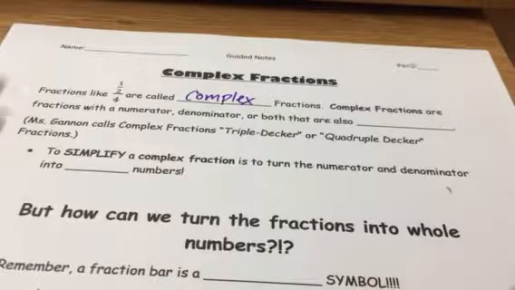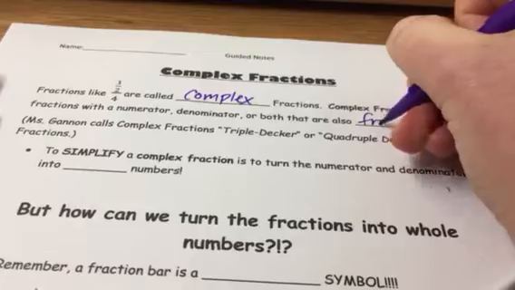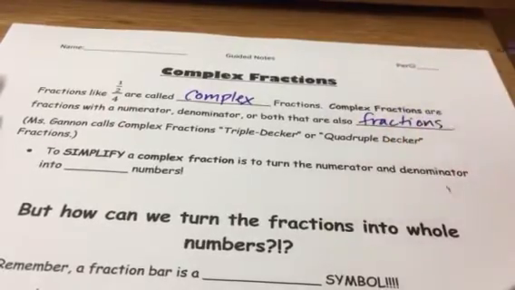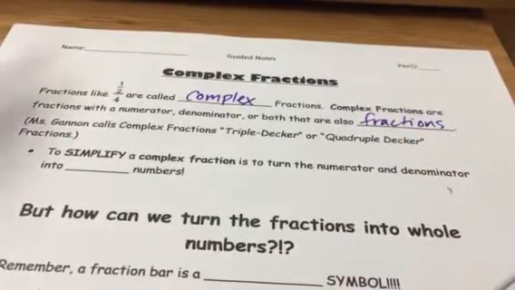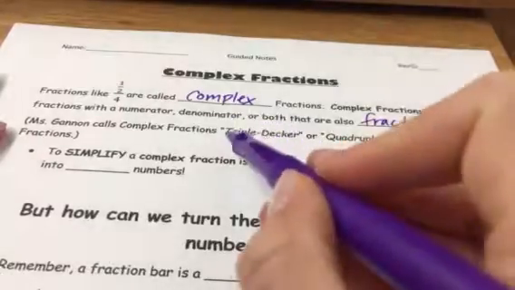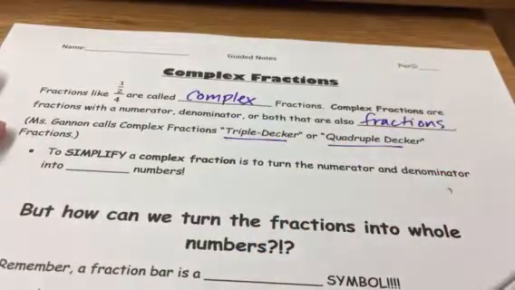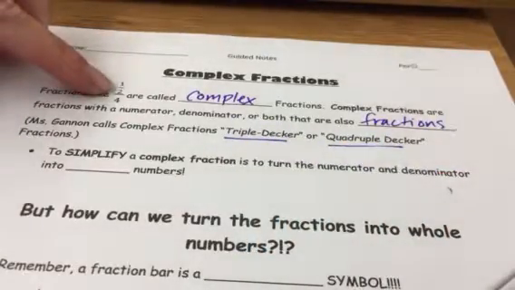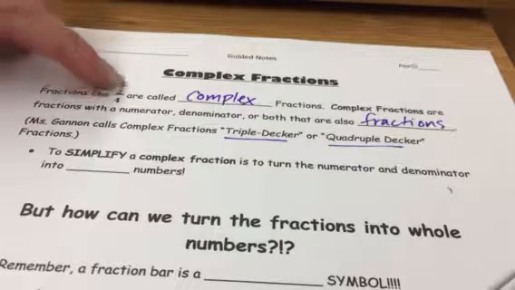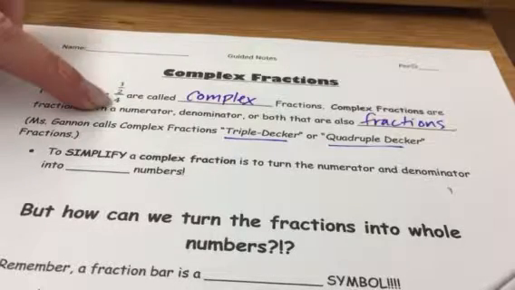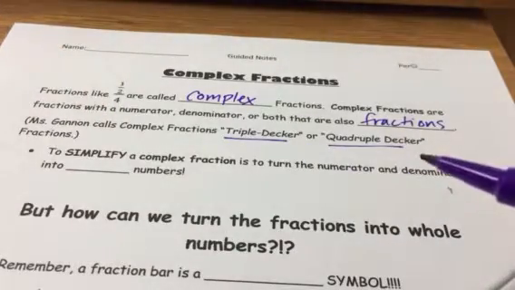Complex fractions are fractions with a numerator, denominator, or both that are also fractions. So it's fractions embedded within a fraction, essentially. And you'll hear me call them triple-decker or quadruple-decker fractions. In this case, I would call this a triple-decker fraction because I've got 1/2 in my numerator and 4 in the denominator. So I've got 3 numbers. That's why I call it triple-decker.